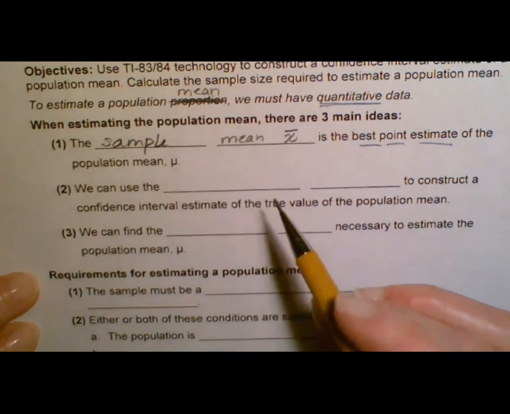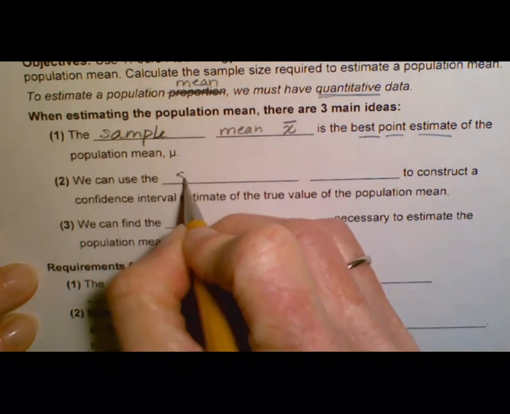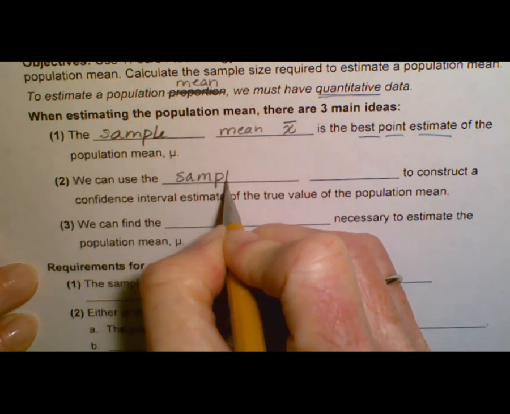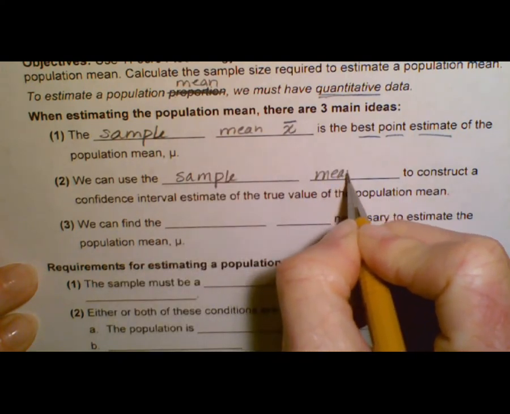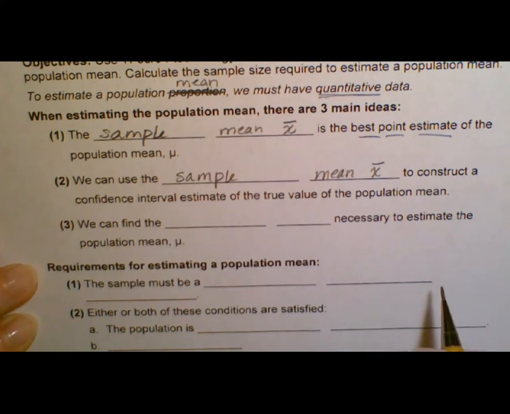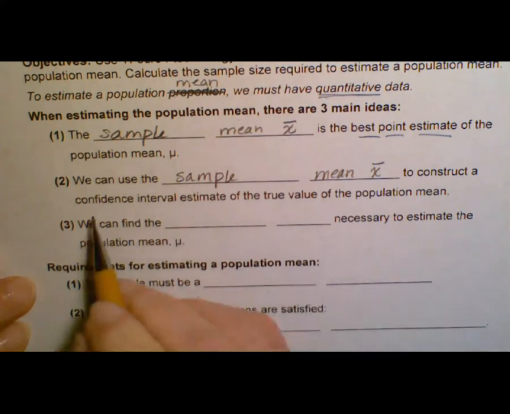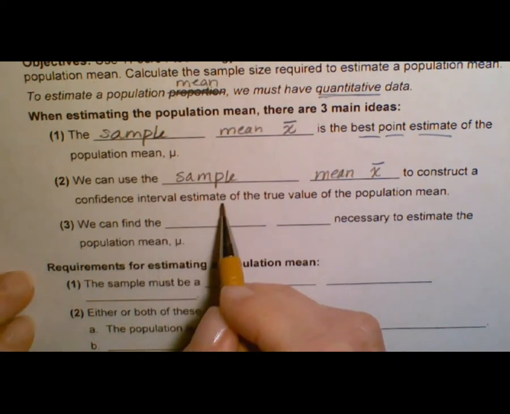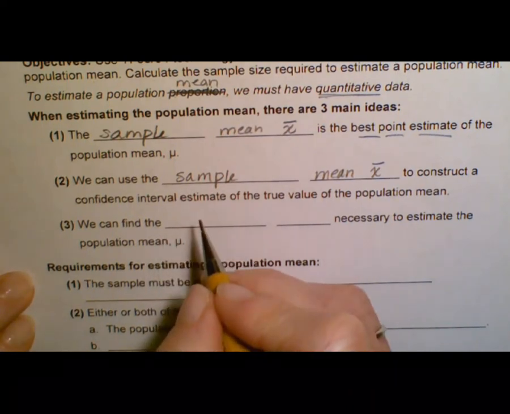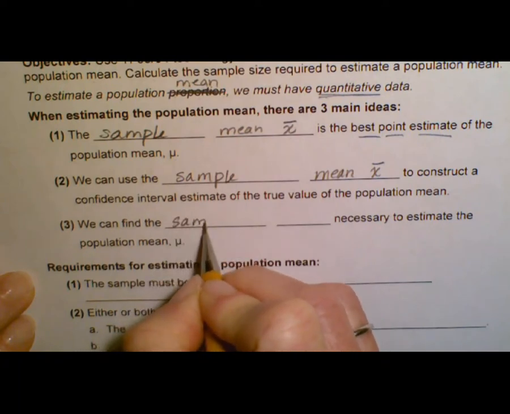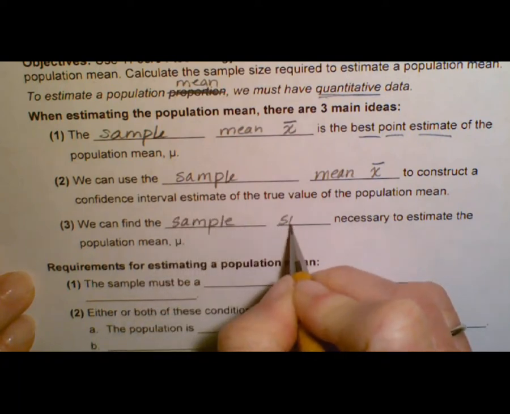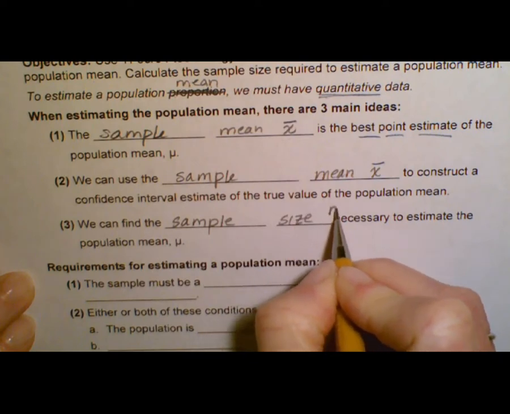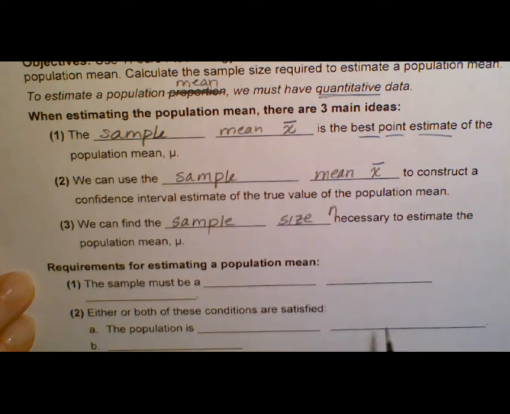So we can use the sample mean, and again, let's just put that X bar as a reminder, to construct a confidence interval estimate of the true value of the population mean. And we can find the sample size. That's our last thing we'll do. And remember that symbol, if you want to put it nearby, is lowercase n. We can find the sample size necessary to estimate the population mean mu.